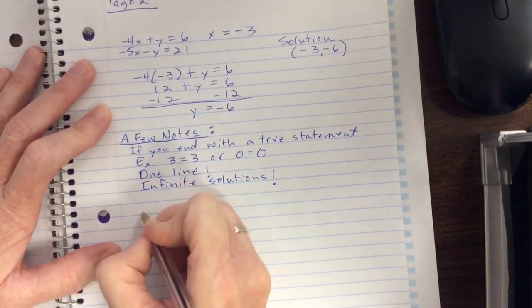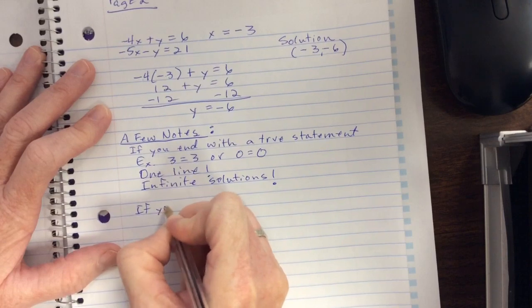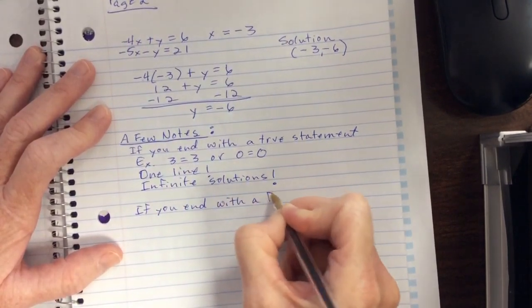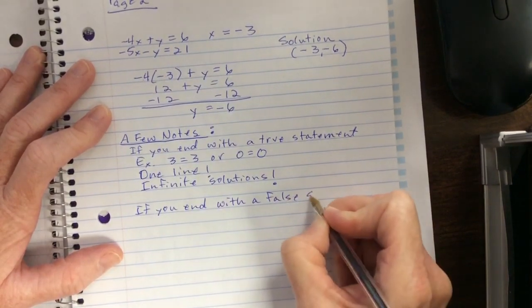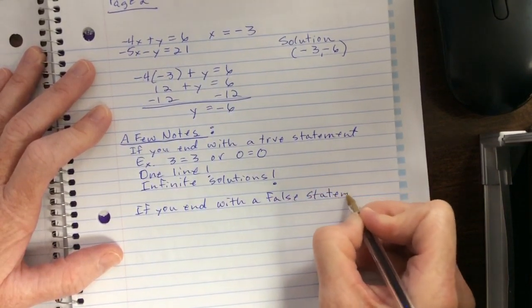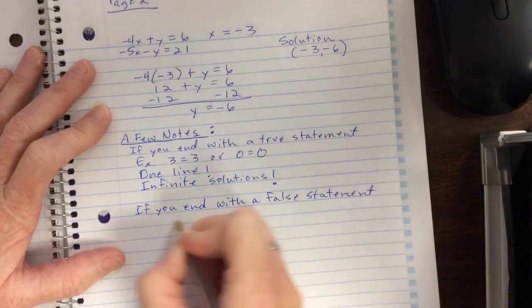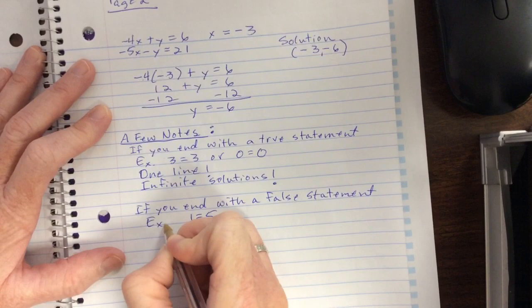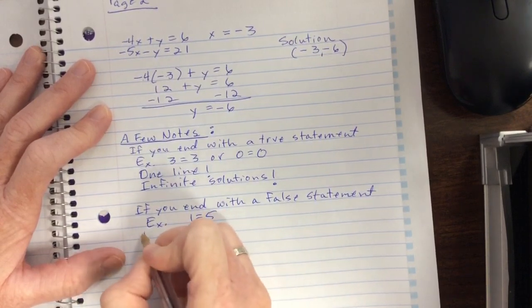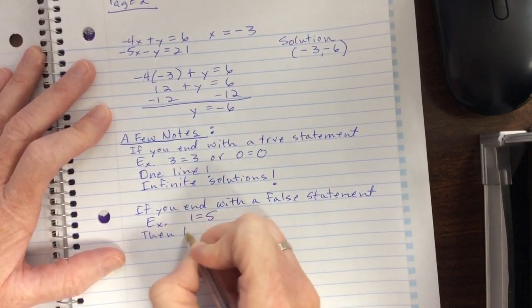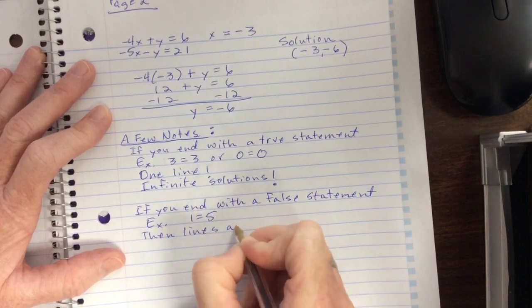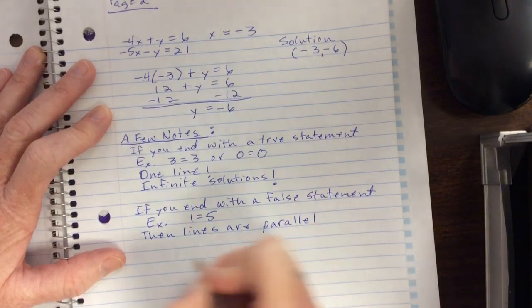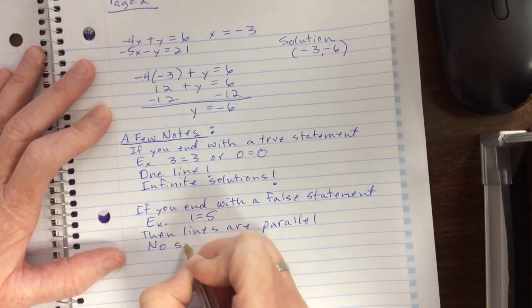If you end up with a false statement, such as 1 equals 5, then the lines are parallel and there are no solutions.